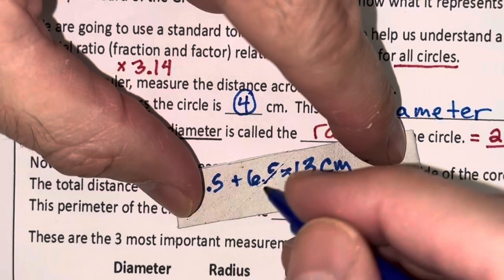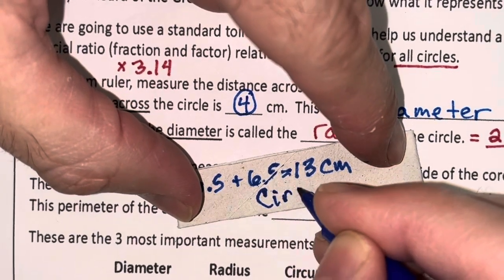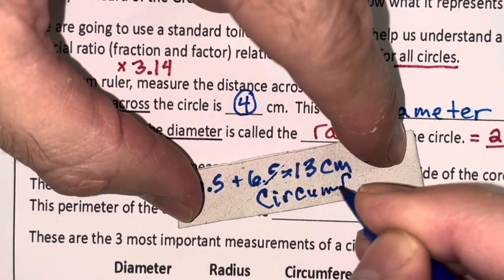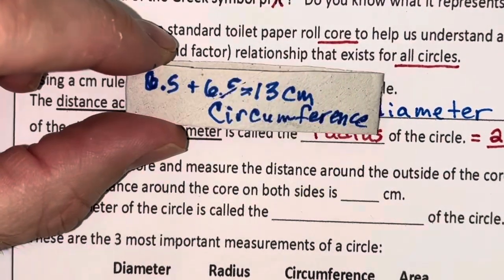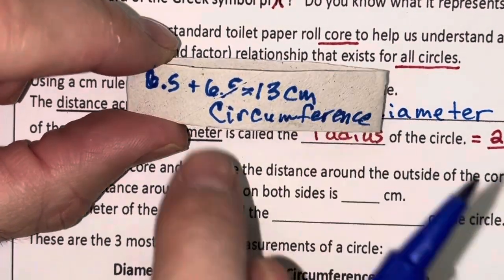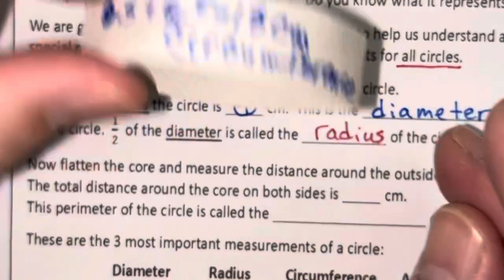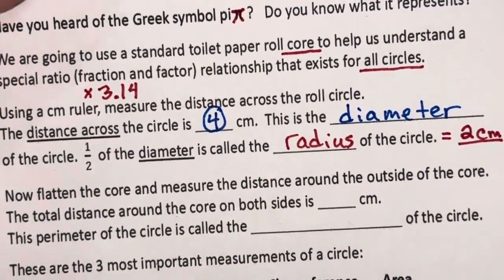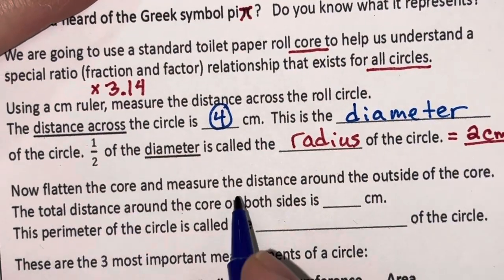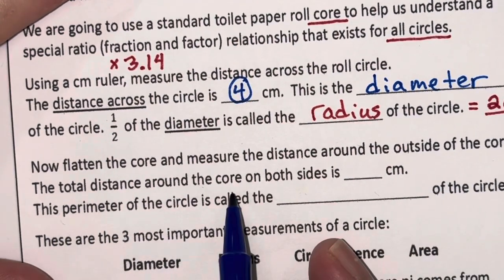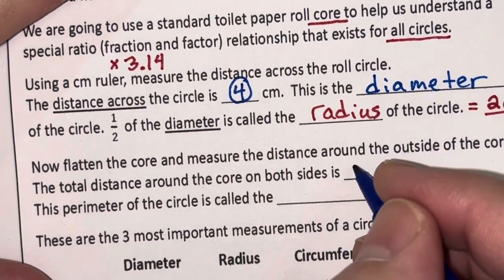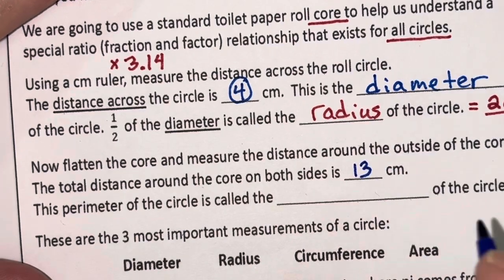So, and we're going to call this the circumference. So that's going to be the circumference. That's going to be all the way around the circle. So we flatten the core, and we're going to measure the distance around the outside of the core. So the total distance around the core, we're just going to estimate it to be 13 centimeters.